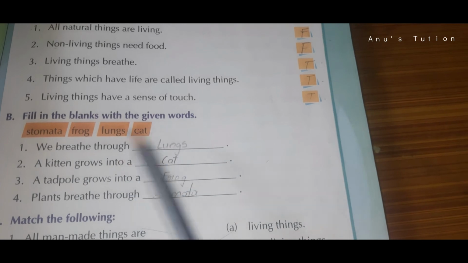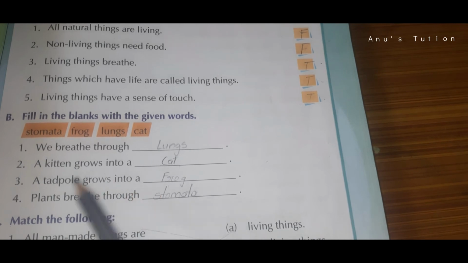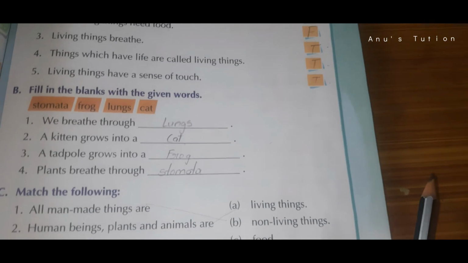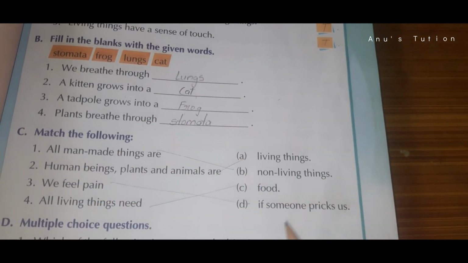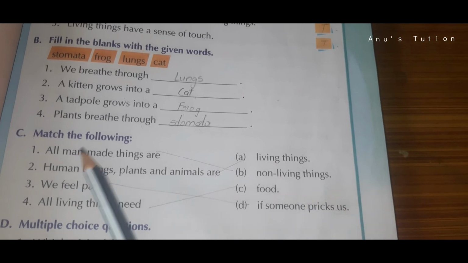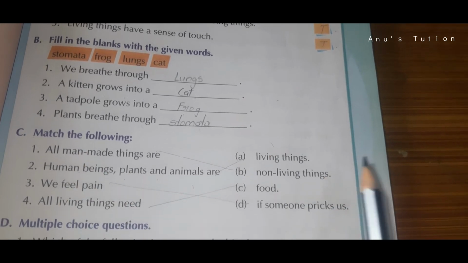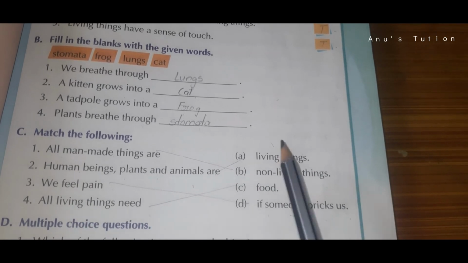Next, fill in the blanks. We breathe through lungs. A kitten grows into a cat. A tadpole grows into a frog. Plants breathe through stomata. Next, here is a match the following. We will see all man-made things are non-living things. Human beings, plants and animals are living things. We feel pain if someone pricks us. All living things need food.